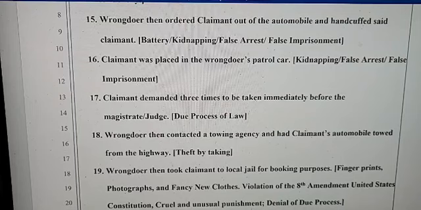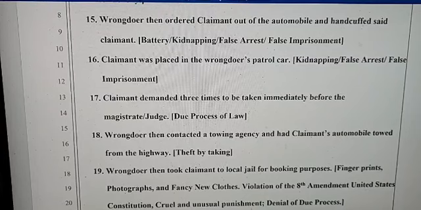Now, the act of ordering somebody out of a car is not battery, but the second he puts his hands on you is battery. It constitutes assault and battery. Then, by putting you in handcuffs and moving you from one location to the next constitutes kidnapping, okay? I don't care if it's an inch or a mile. Moving somebody against their will from one place to another constitutes kidnapping. It's also false arrest and false imprisonment.